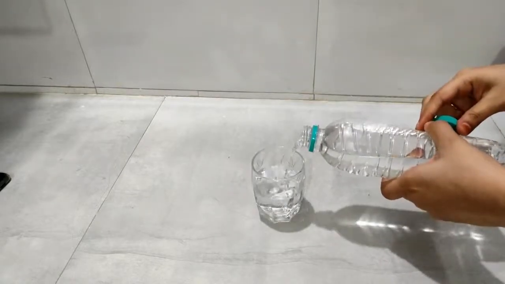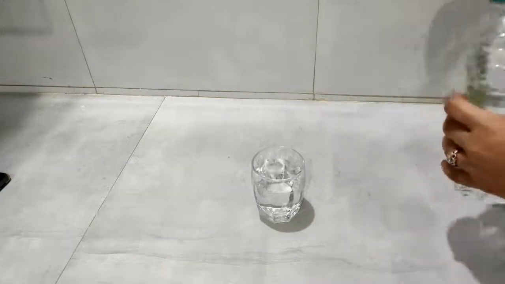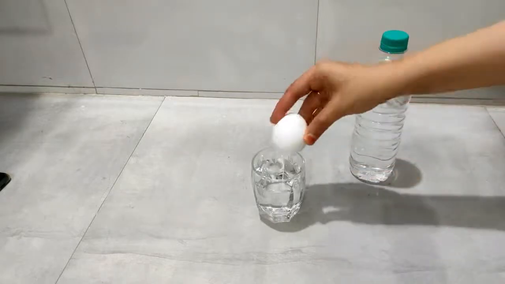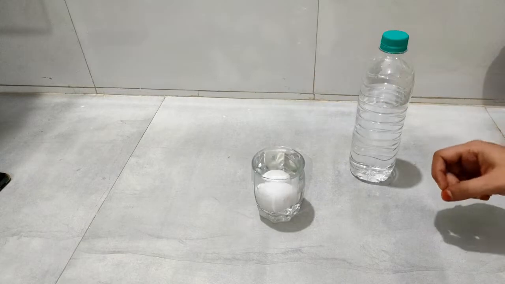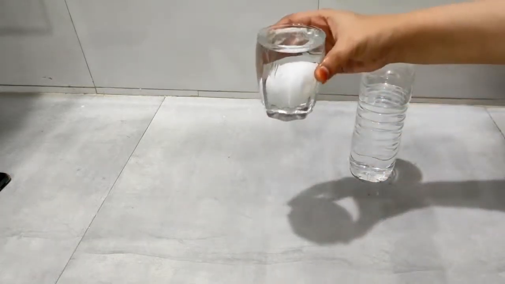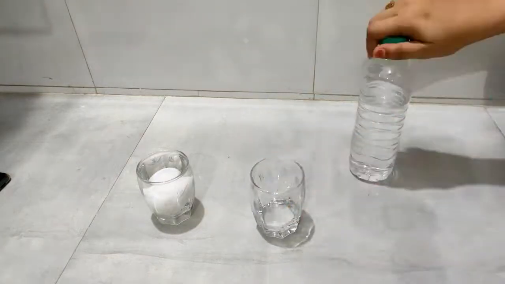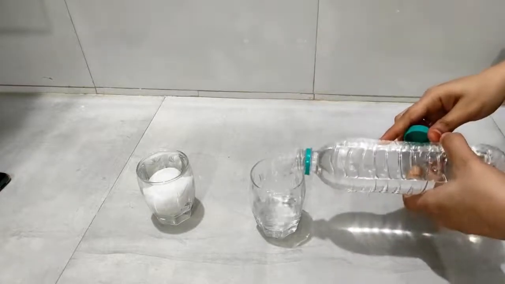Fill an empty drinking glass about 3/4 full of water. Place an egg into the glass of water and watch it sink. Fill another drinking glass about 3/4 full of water.